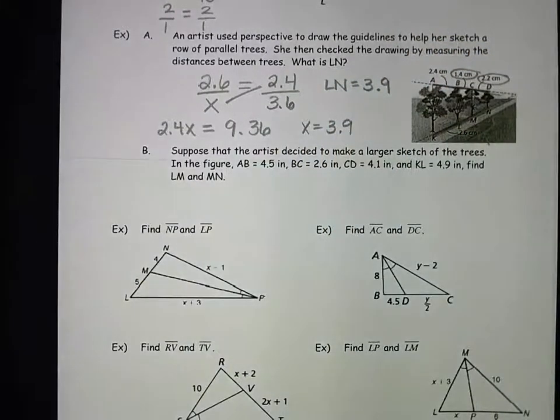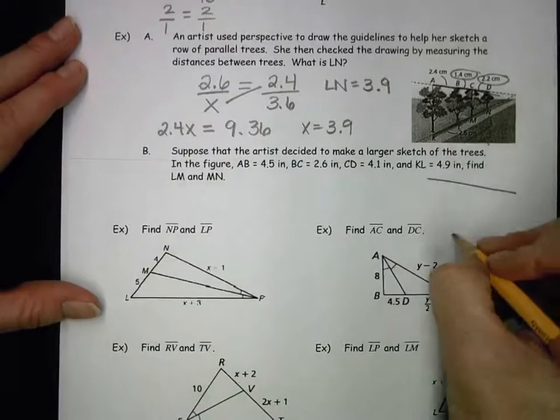In the same picture, the artist decided to make a larger sketch of the trees. So AB is now 4.5, BC is 2.6, CD is 4.1, and KL is 4.9. So I'm going to kind of redraw my picture off to the side here.